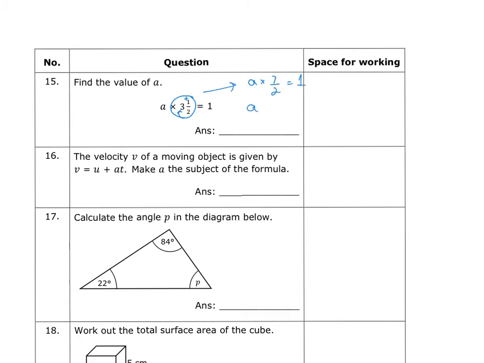But to find A, we will have 1 whole divided by 7 on 2. Now, division of fractions, we keep the first one, we change the division into multiplication, and we flip that one. And that means 1 on 1 times 2 sevenths, which is 2 on 7.